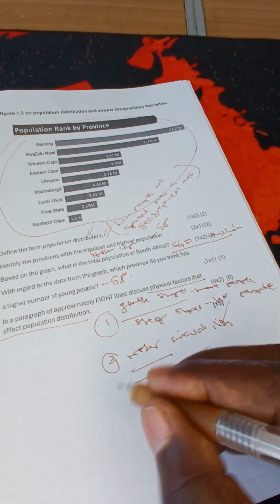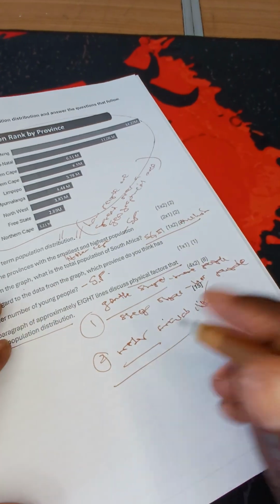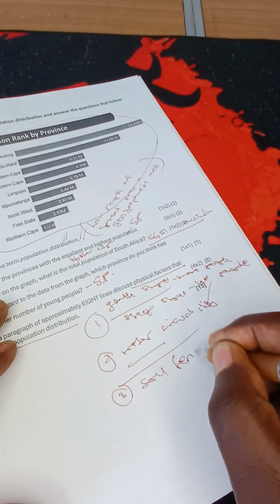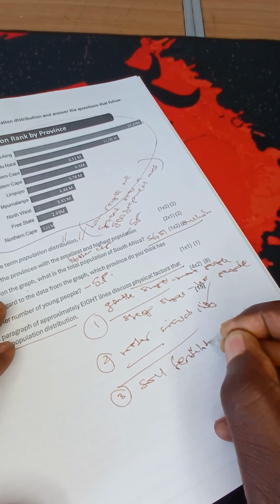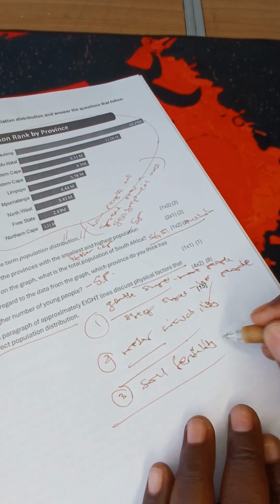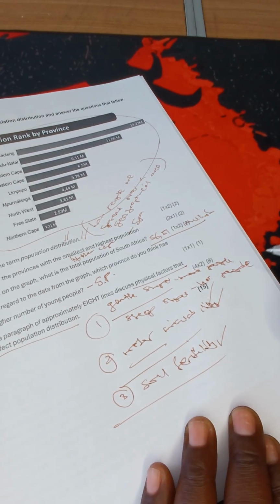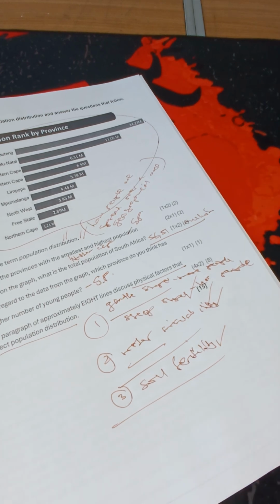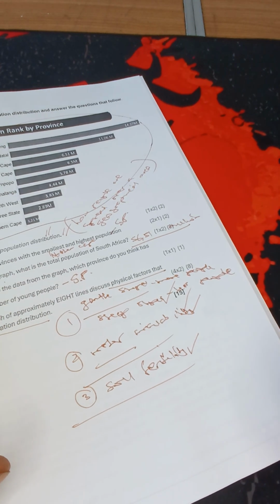So besides water availability, soil fertility is another physical factor. Soil fertility, water availability, and steep and gentle slopes. Of course, gentle slopes allow more people to settle as compared to steep slopes.